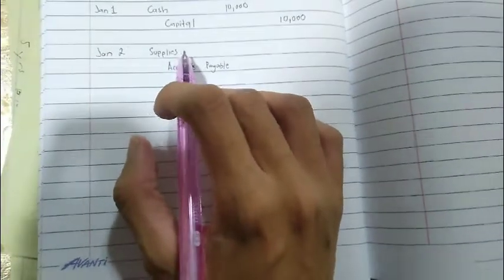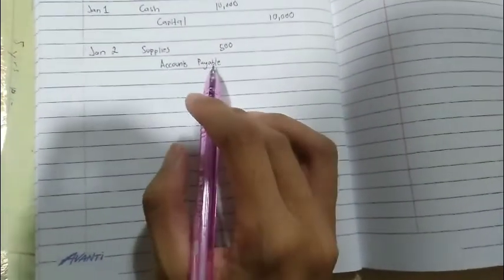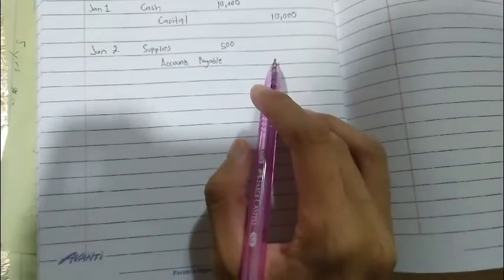Let's say Ricky spent 500 on supplies. So increase in accounts payable is credit. So we're going to put here 500. Now we know how to write a journalizing, and how we determine if it is debit or credit.